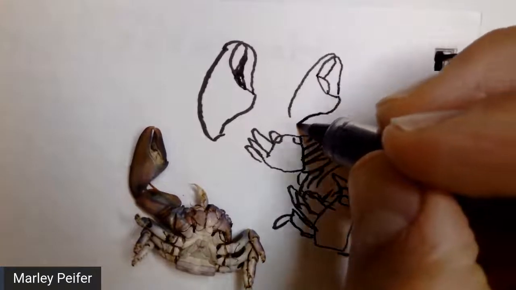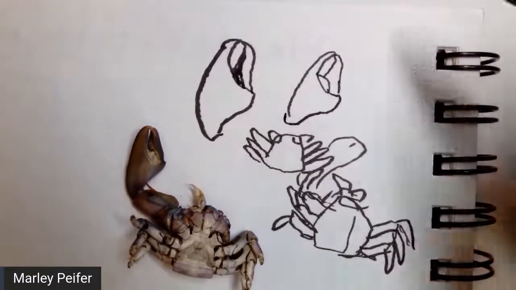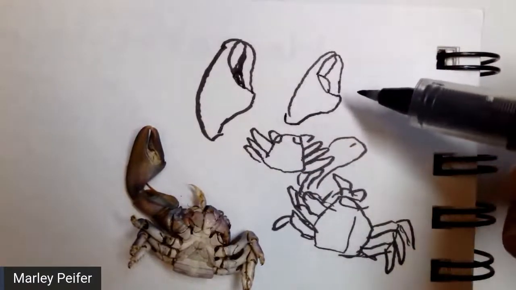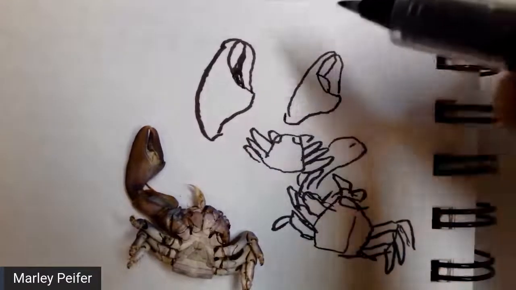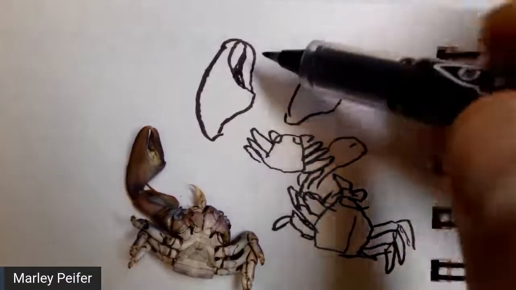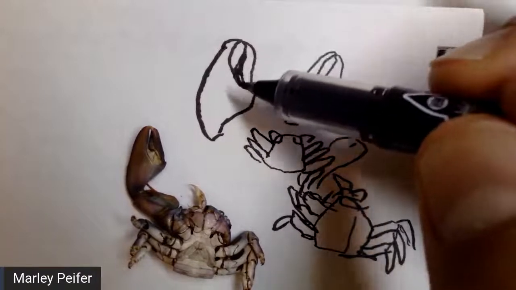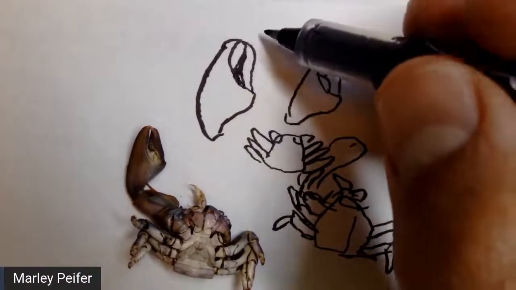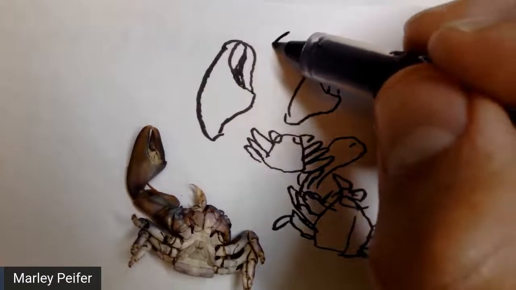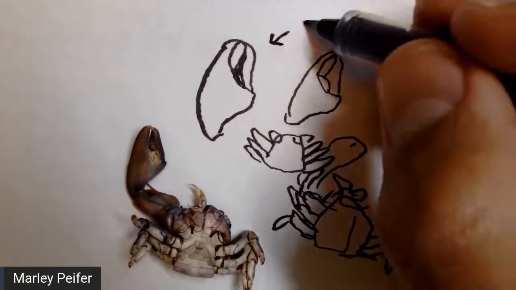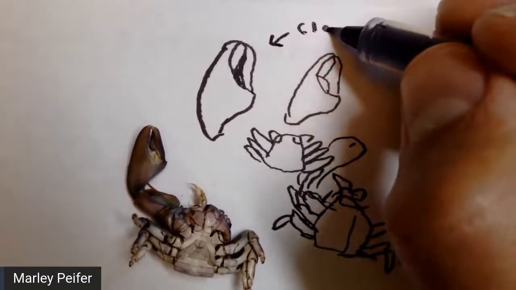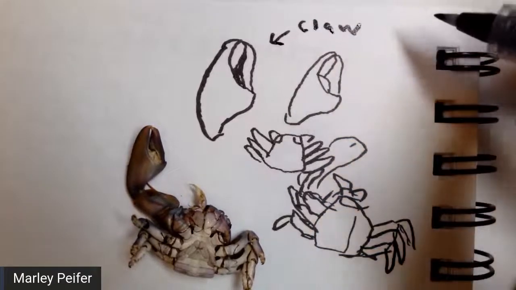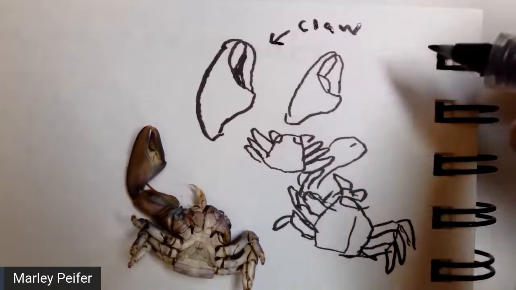So sometimes just switching to another part helps. And if that still isn't working or you're not really happy with that, another thing you could do is use words. Right now, for some reason, this doesn't read as a claw to me. So what I'm going to do, and you can do this too, is use words. Claw. How easy was that?